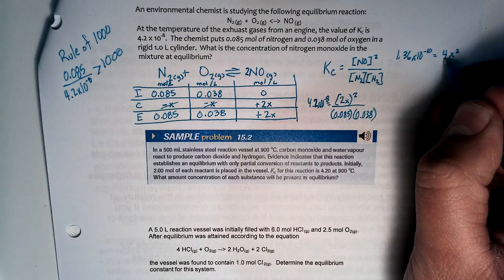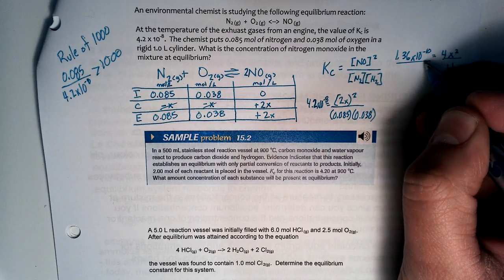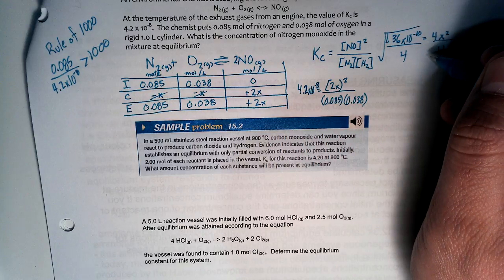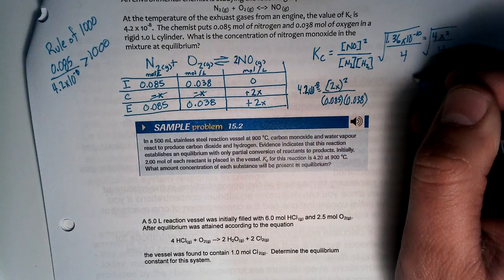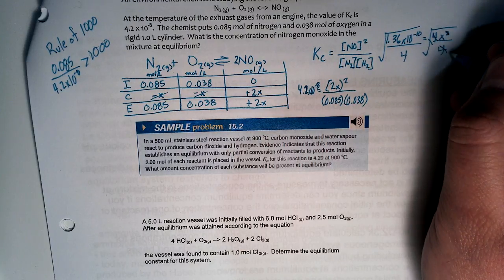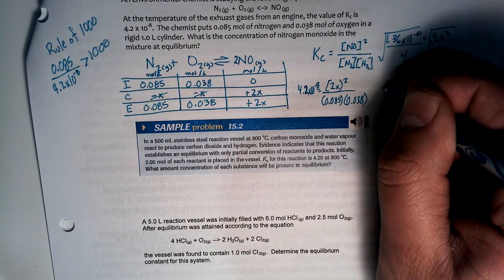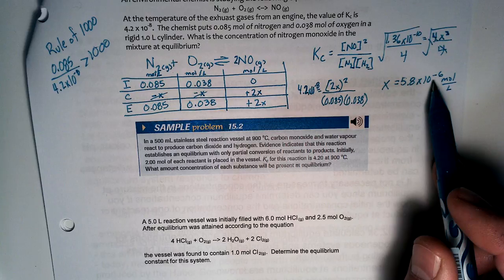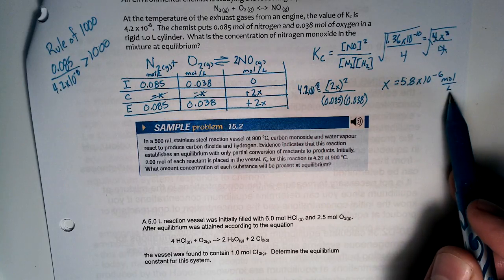Now I'll divide both sides by 4, and I want to square root both sides. The square root cancels with this, the 4 cancels with this, so then I'm solving for x. So my x is equal to 5.8 times 10 to the minus 6 moles per liter.